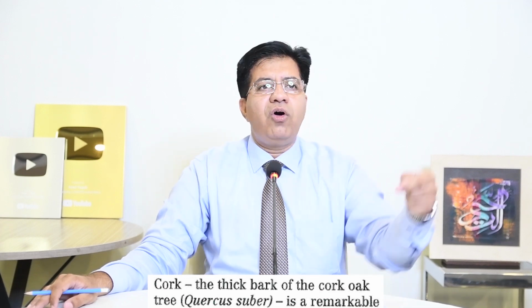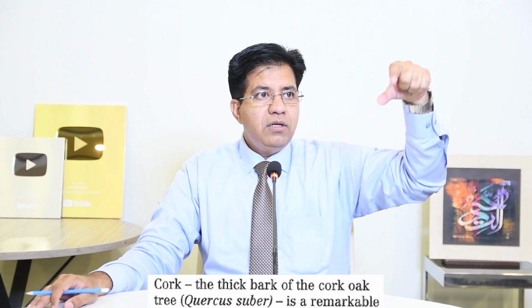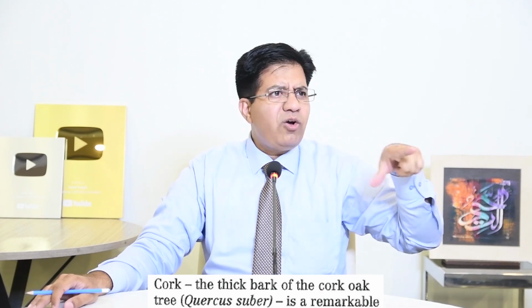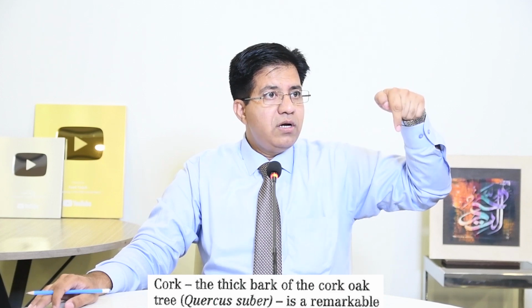Have you ever noticed on wine bottles or other bottles, they have a cork? It's a soft thing. Now they've got caps and all that, but in the past they used to have a cork, a very soft substance. Even today on wine bottles, they use cork, and then they open like this. So this is cork, and this comes from a tree. So we understand that they're going to talk about cork, where it comes from and all that.